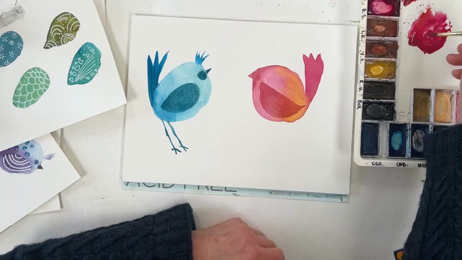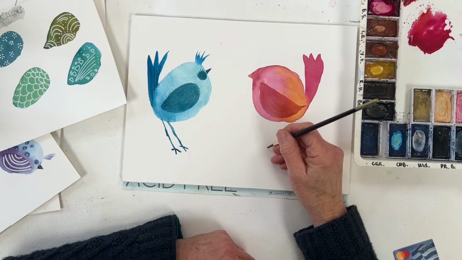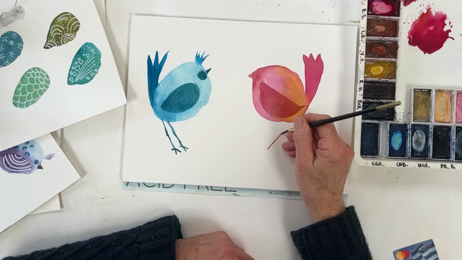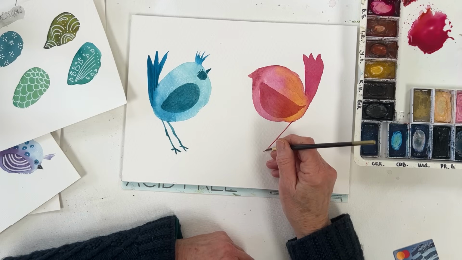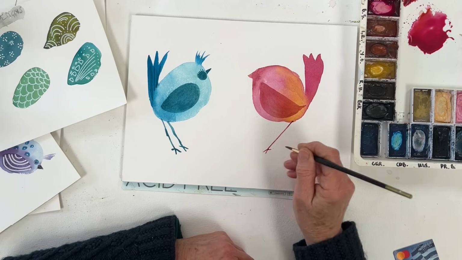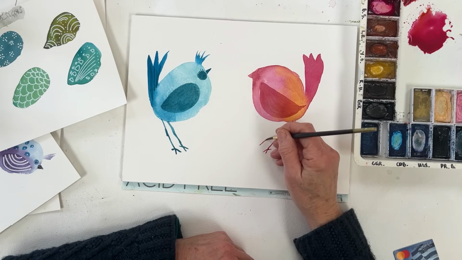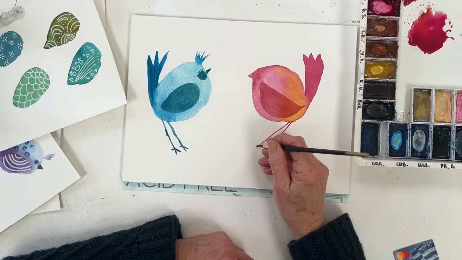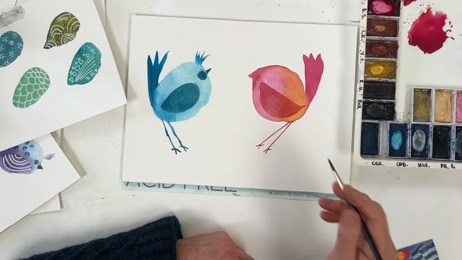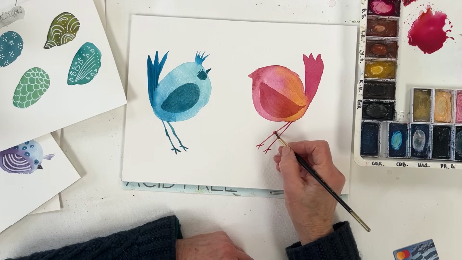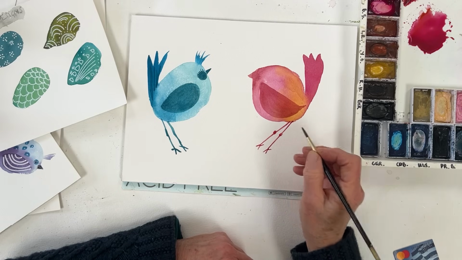Okay, so this one, now I'm going to put the legs in. I'm going to try coming up from the bottom. I think it's easier sometimes to do a straight line from the bottom to the top rather than the top to the bottom. That seemed to work reasonably well. And that one there is hard to get to in the right place, but there we go. And I know the legs are quite long. I'm going to give them some knees on that one.